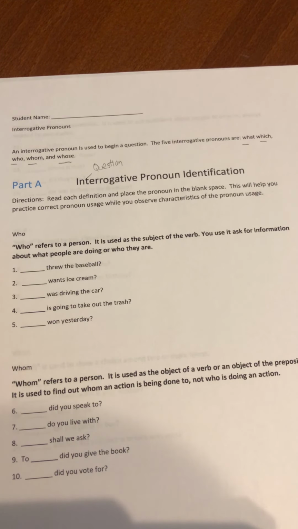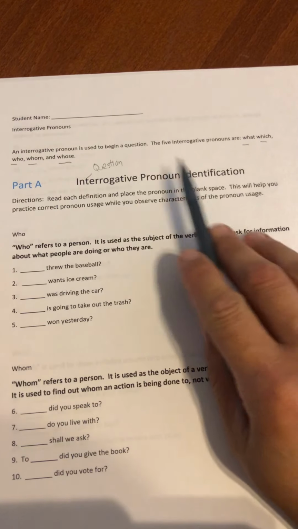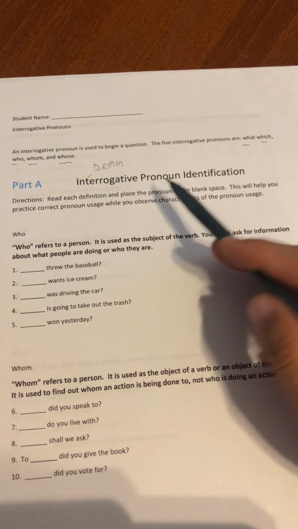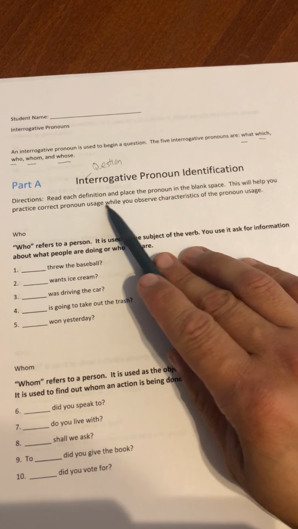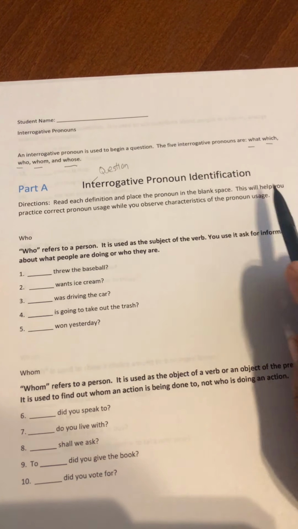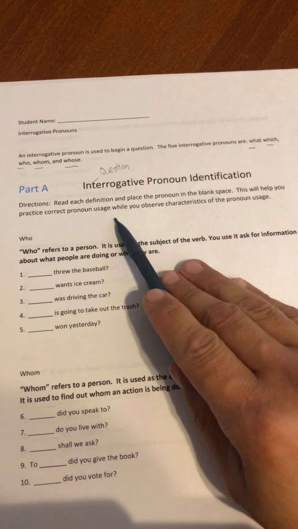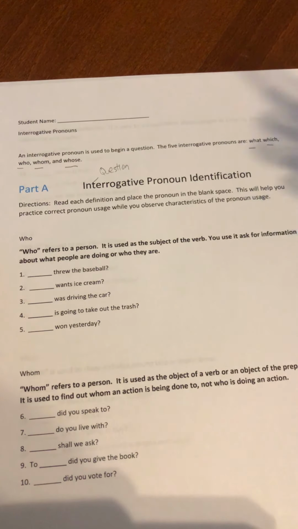All right, so what we're going to do for the first part is we're just going to identify the correct interrogative pronouns. So directions, we're going to read each definition and then place the pronoun in the blank space. This will help us practice correct pronoun usage while we observe characteristics of the pronoun usage.